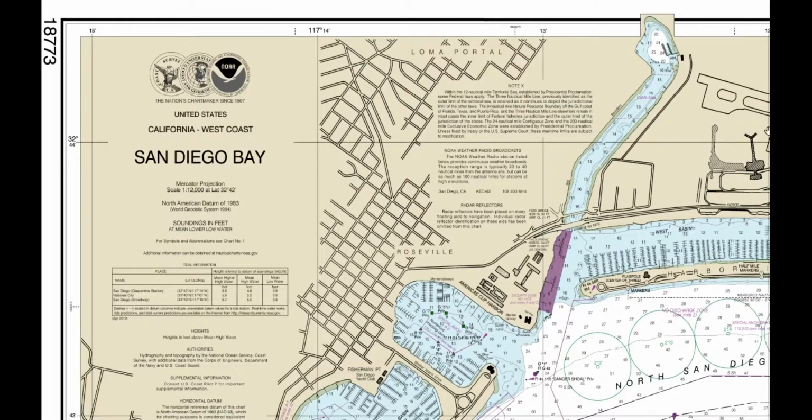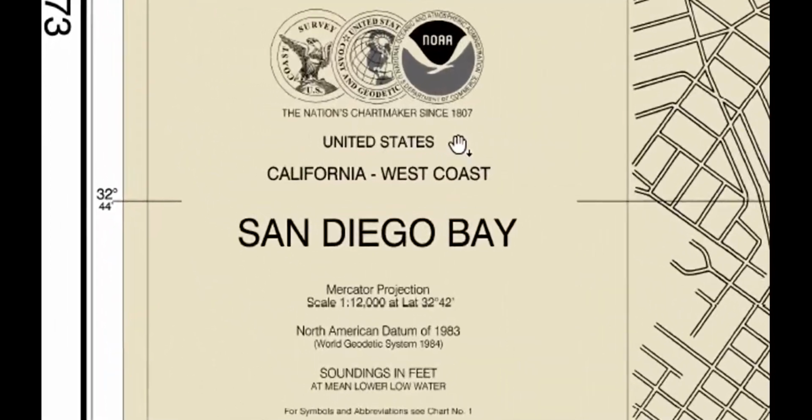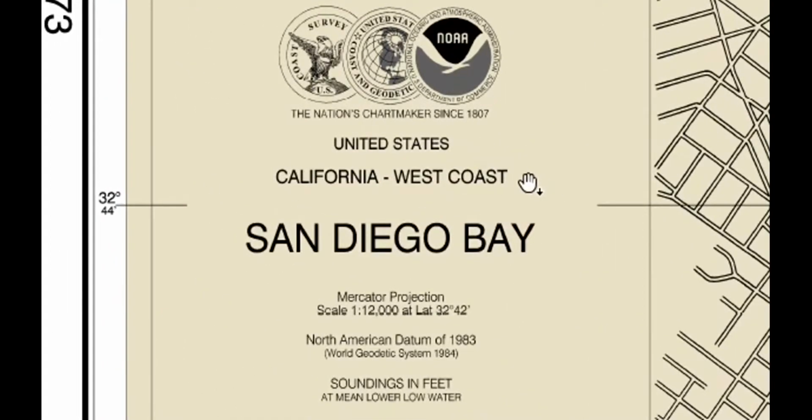As mentioned previously in the earlier videos, one of the very first places that we need to go is to the title block of a chart. Looking at this title block, we see we're in the United States, California West Coast, San Diego Bay specifically. I see my projection. This is a Mercator projection, scale 1 to 12,000, meaning that this is a harbor chart.